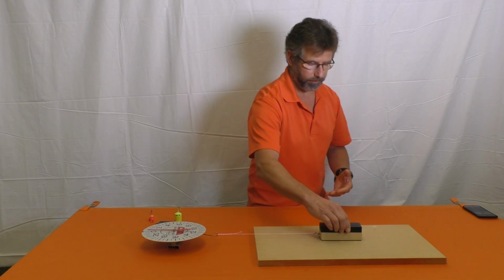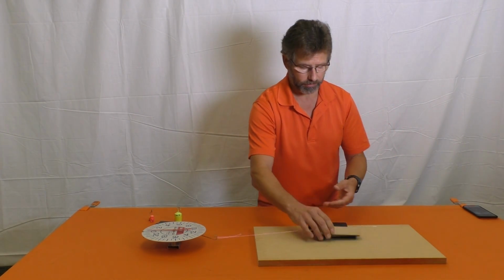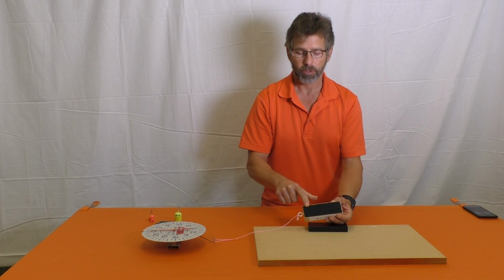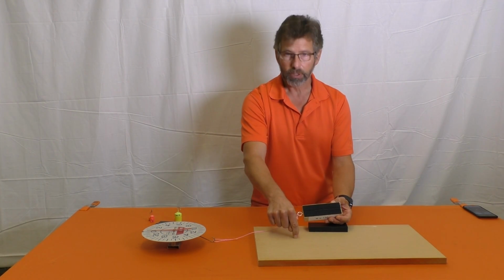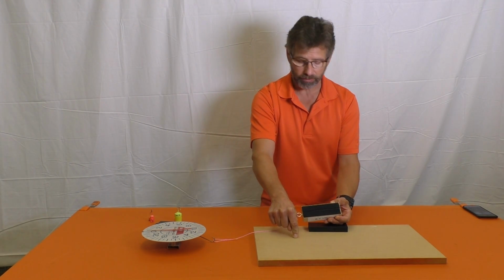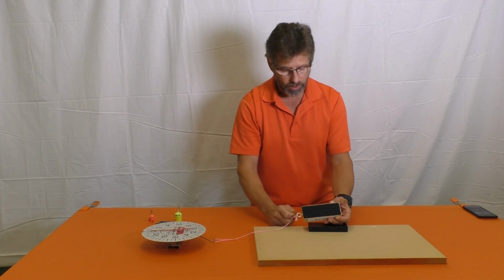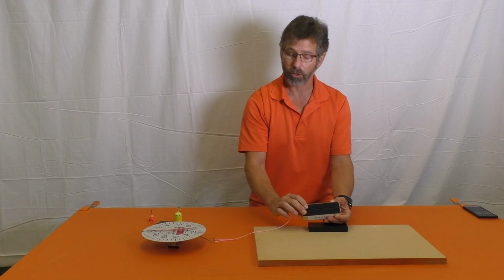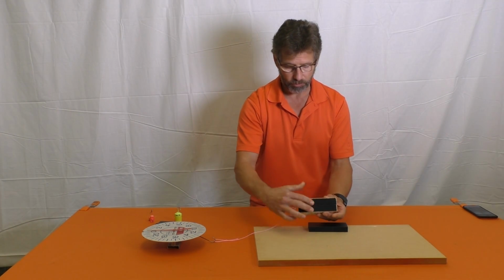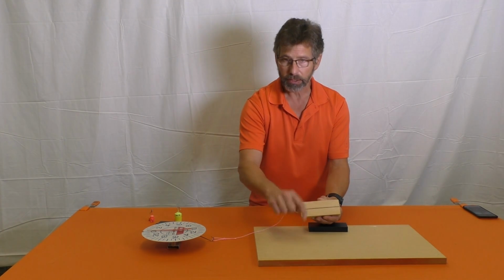What can you tell me about the coefficient of static friction for this surface on wood compared to the coefficient of kinetic friction for this surface on wood? What can you tell me about the differences between those 2 coefficients of friction between here on wood and here on wood?